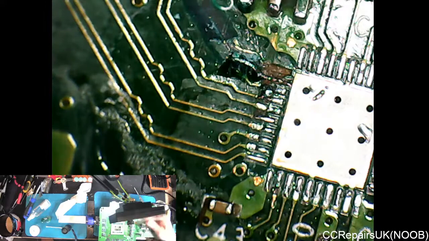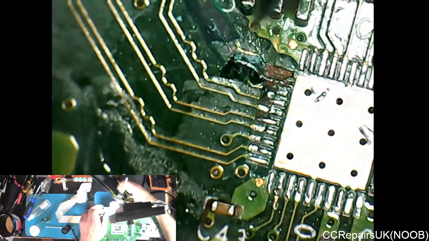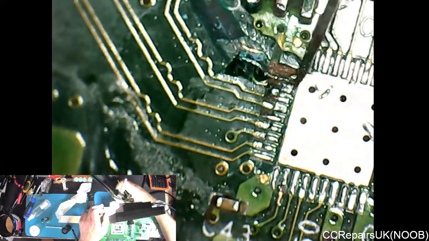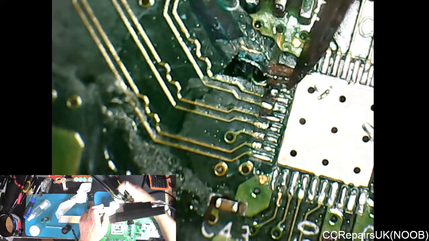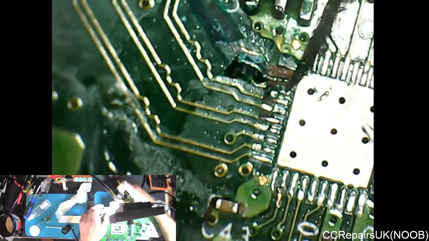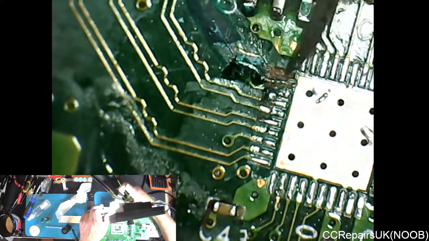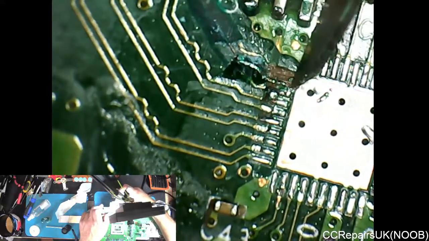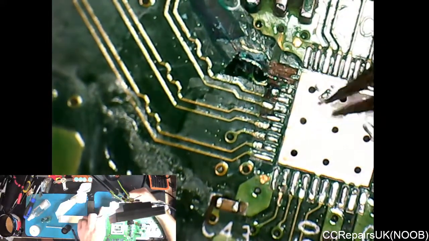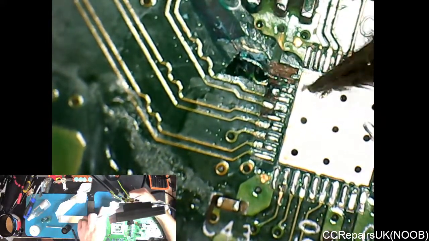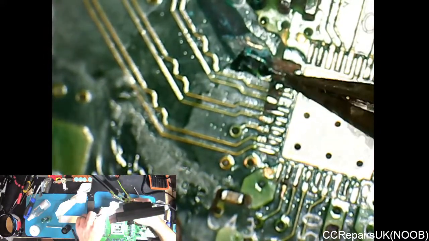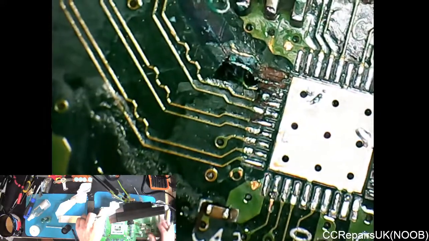I'm probably going to regret making this decision, but if we can get it to shorten just a little bit. There we go. That's better. Give myself a bit of space.